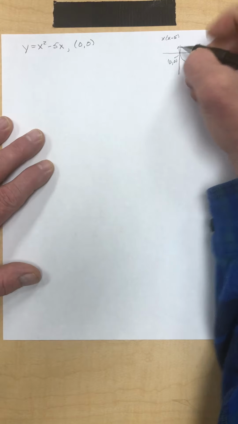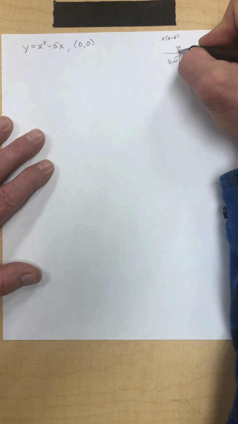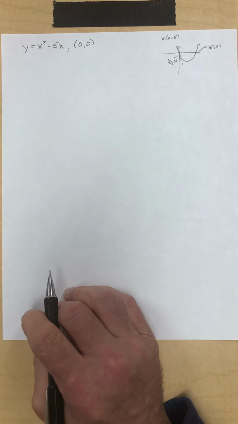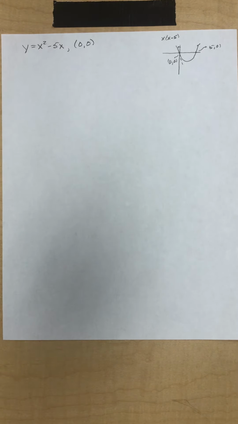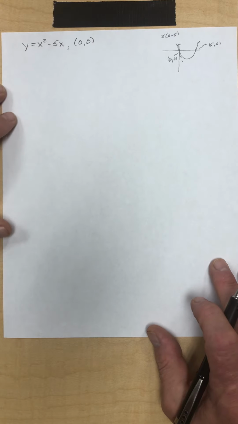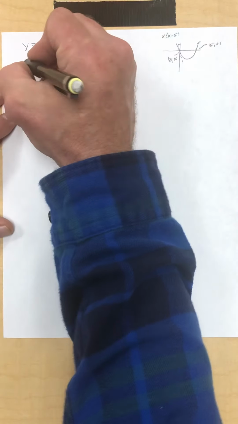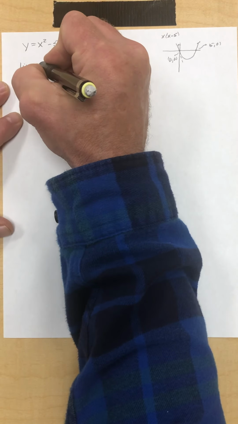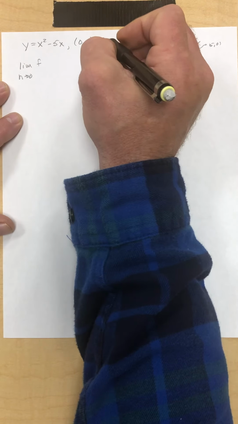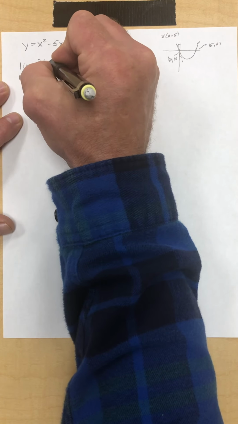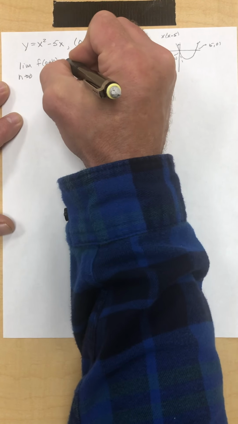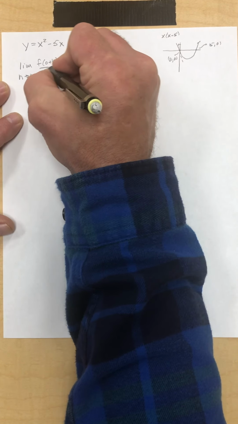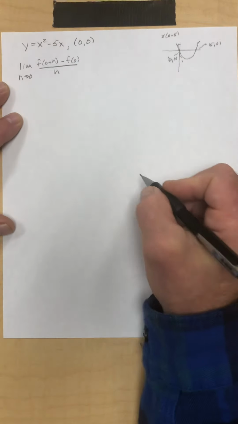Right here at (0, 0), you figure we're going to have a tangent line that's certainly going down from left to right, so it's a decreasing line, so we should have a negative slope. All right, so let's see what we got. The limit as h approaches 0 of f of x plus h, so it'd be 0 plus h, minus f of x, which would be 0 again, all over h.